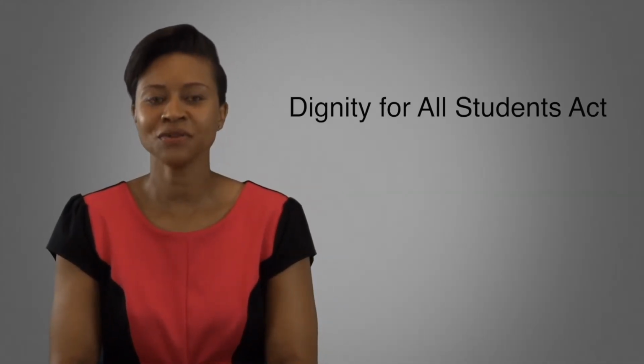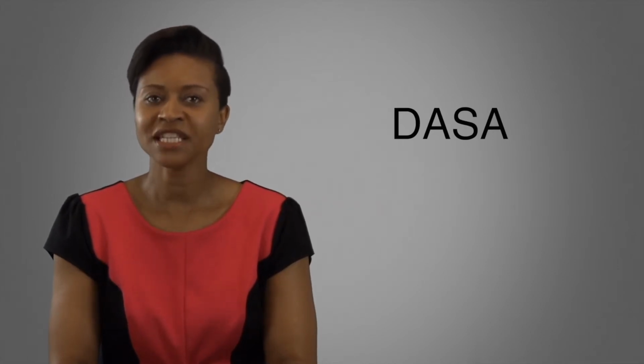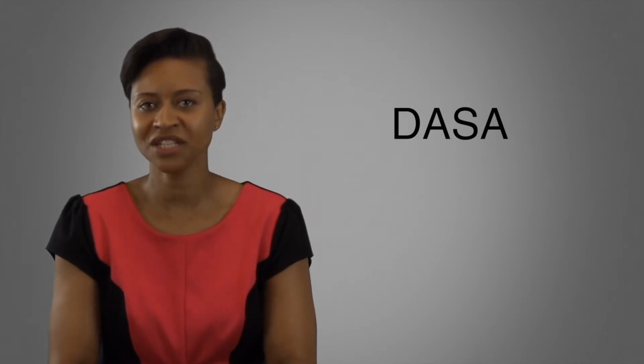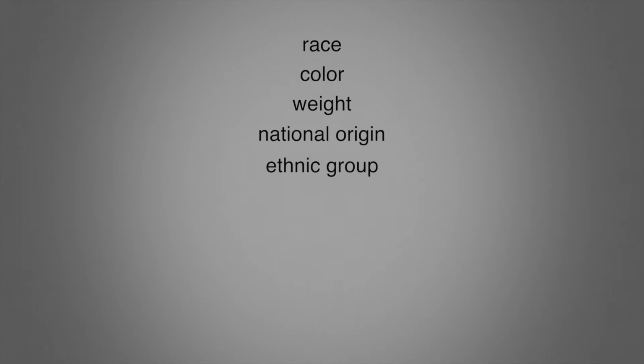Our next topic of discussion is the Dignity for All Students Act. DASA became effective July 1, 2012. This law requires each school district to adopt a policy that prohibits all forms of discrimination and harassment of students based on actual or perceived race, color, weight, national origin, ethnic group, religion, religious practices, disability, sexual orientation, or gender by school district employees or students.